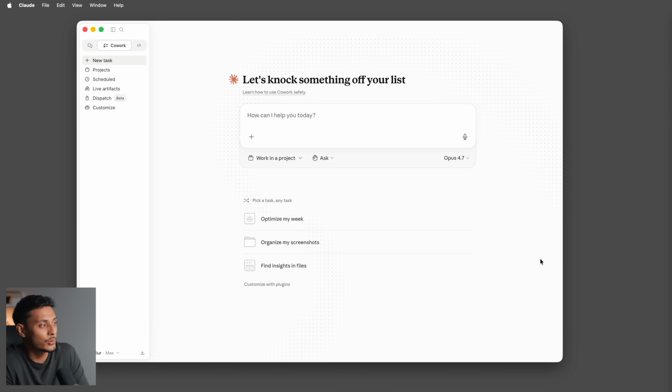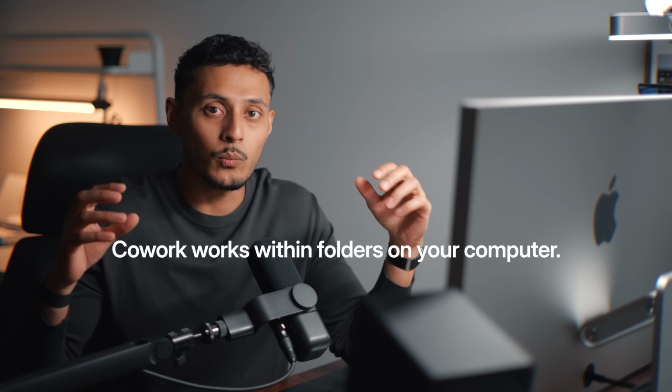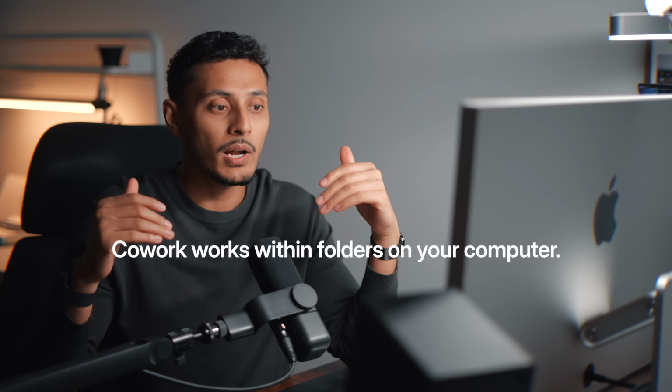What COWORK does is quite similar to the chat, and it's also similar to the code in a way. But I quite like what Anthropic have done here, where they've separated the feature out to make it a bit clearer, a bit easier to understand, and easier for the average person to use as well. I like to see it as something that works on your computer rather than just a chat.